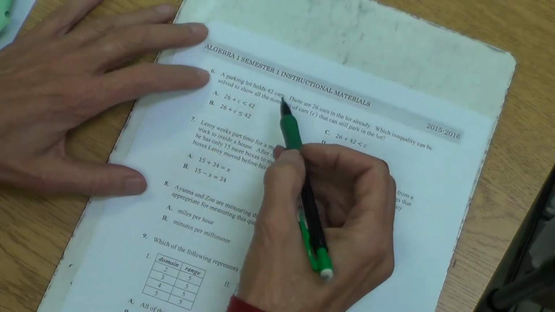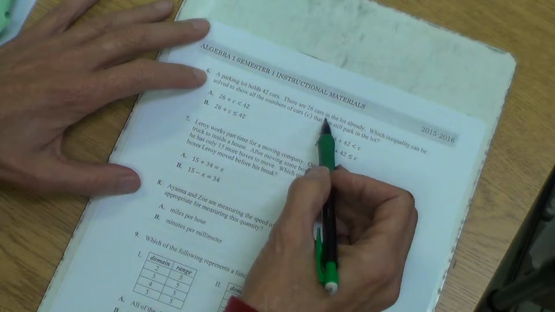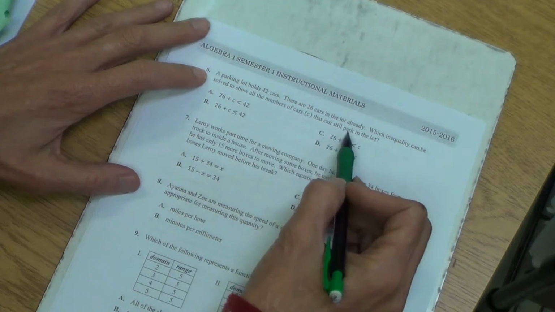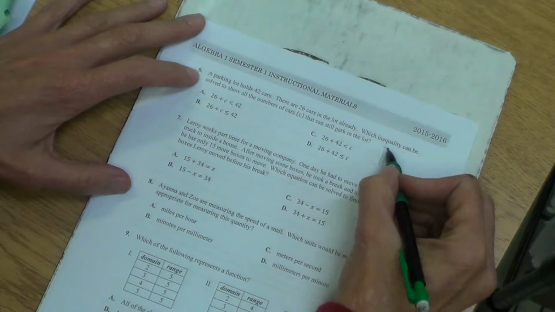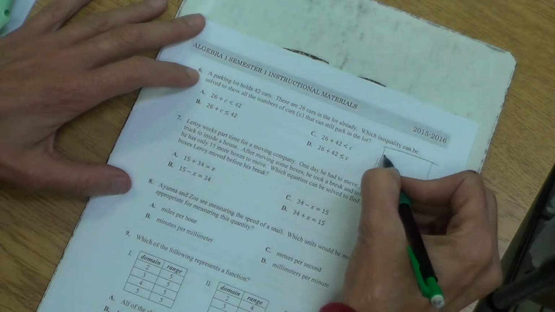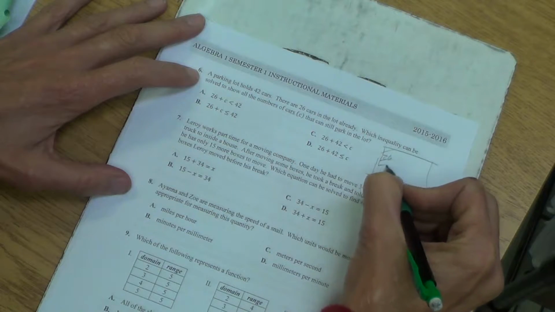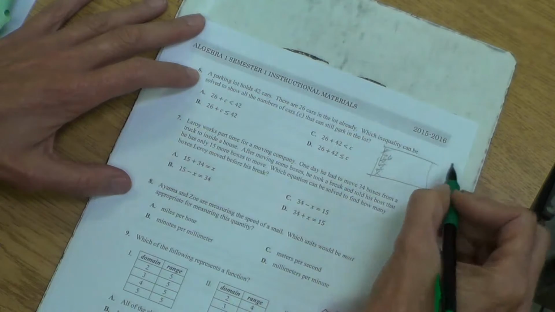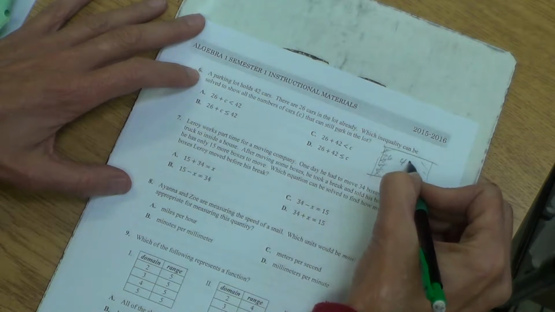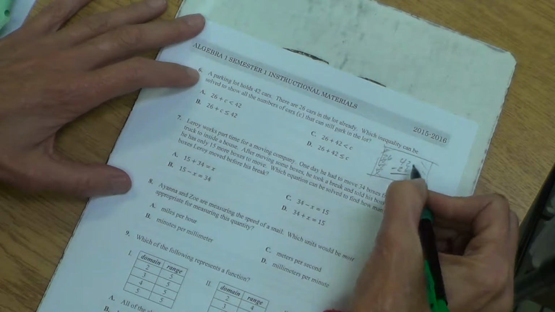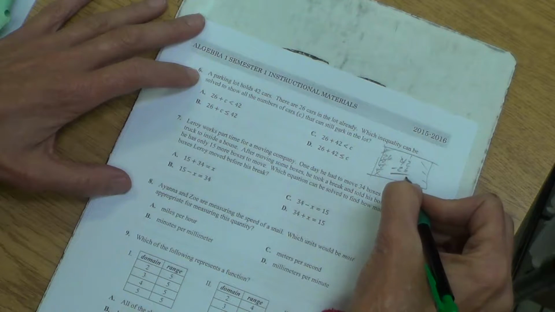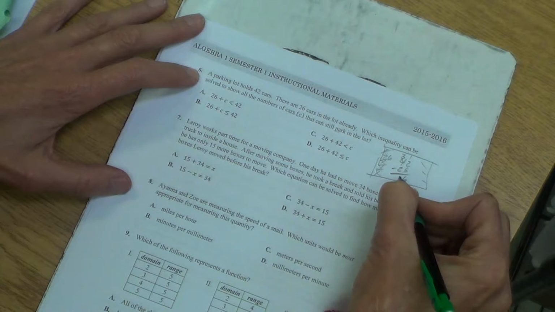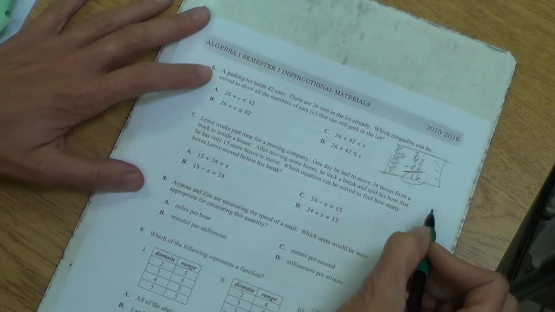So, okay, parking lot holds 42 cars. There are 26 cars in the lot already. Which inequality can be solved to show the number of cars that can still be in the lot? I would think about this. If we've got a parking lot, there's 26 cars in it. Just kind of fill it up here. And it can hold up to 42. I would think through, well, how many more cars can I fit in there? 12 minus 6 is 6. 3 minus 2 is 1. So I can fit 16 more cars.